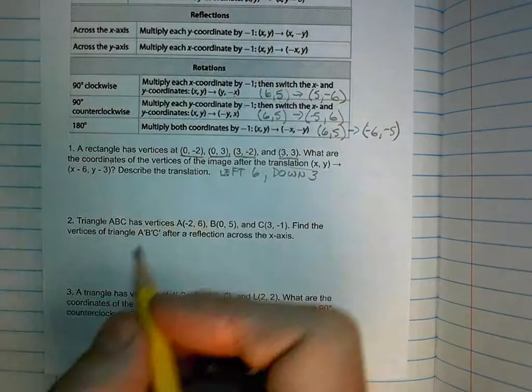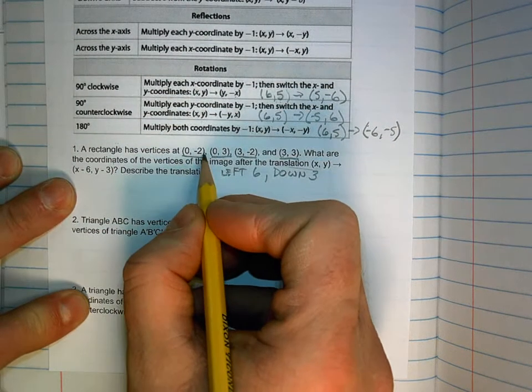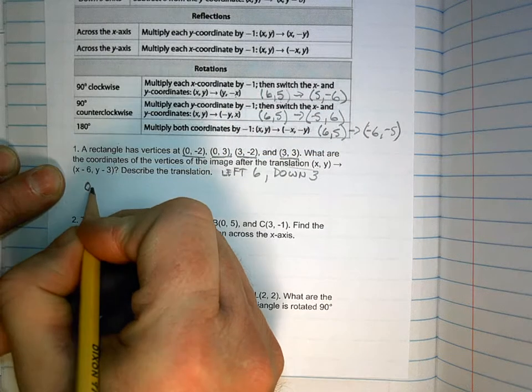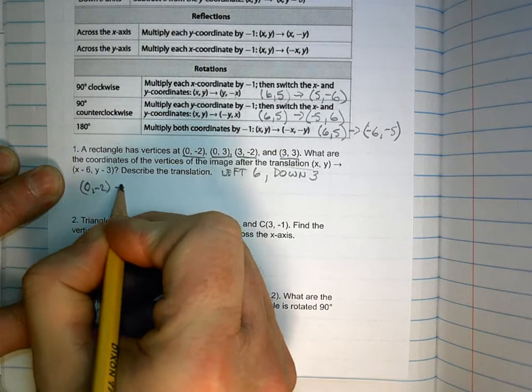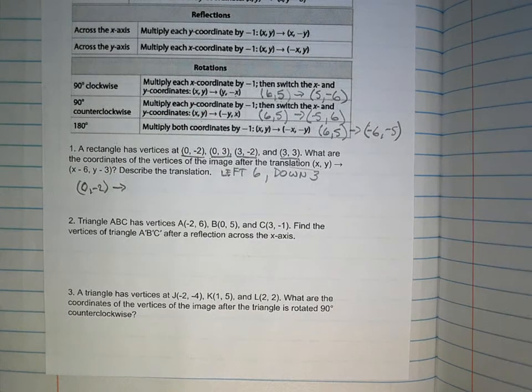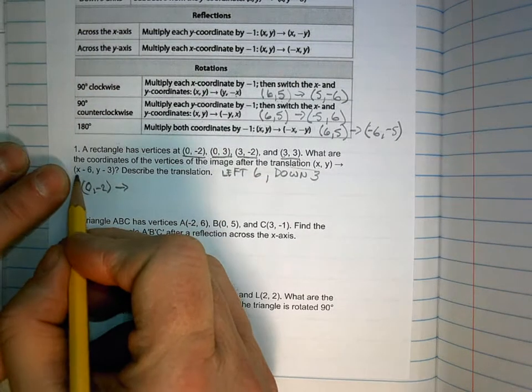So let's make our new coordinates. And probably the easiest way to do this, so that you get it right, is I'm going to put my (0, -2). That's my first coordinate, right? And I'm going to put a little arrow to show I'm making the translation.